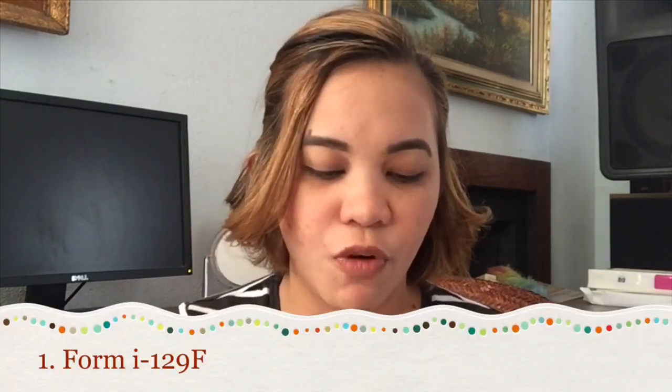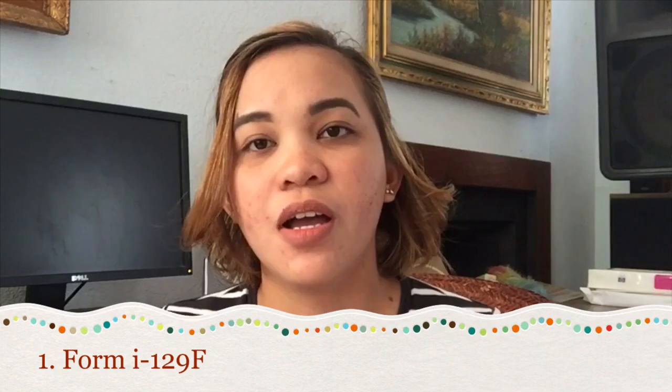Ang first dito is, of course, you need a petitioner. So, your petitioner should be a US citizen. And then, the first step that you will do is to apply a petition for alien fiancé. So, ang kailangan nating form dito is yung Form I-129F. So, by the way, you can get this form sa website ng US Citizenship and Immigration.